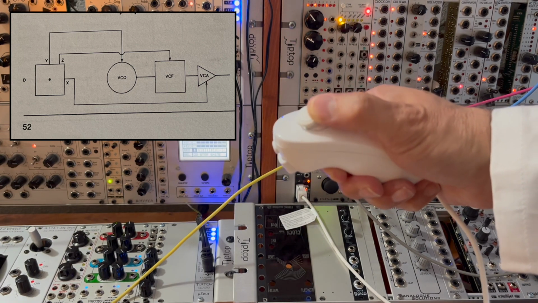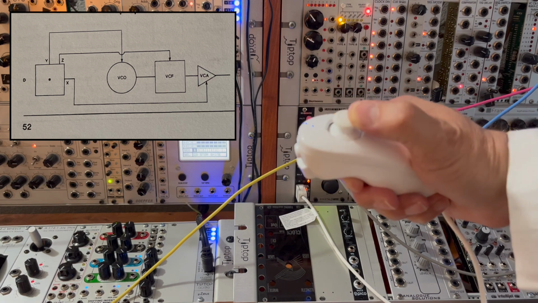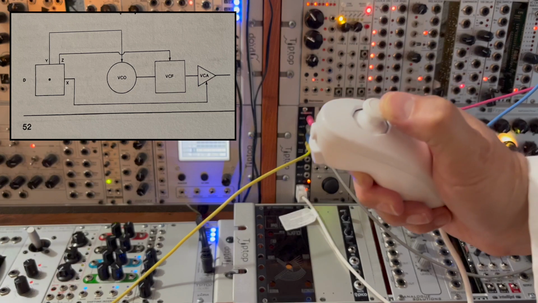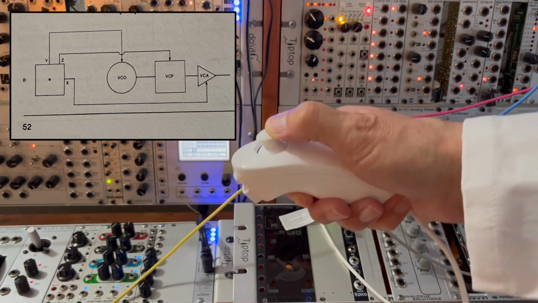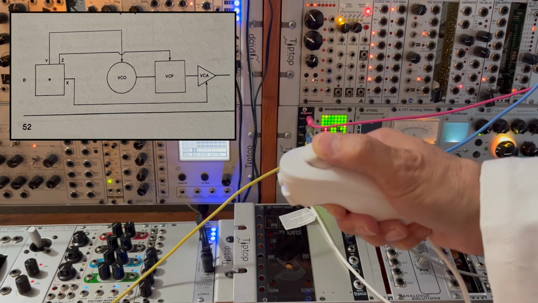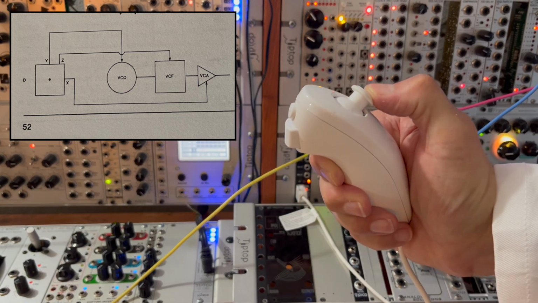So now I'm using 4 separate axes of joystick to control multiple parameters of this patch. I'm controlling the quantized pitch and multiple parameters of timbre. So while I'm wailing away on my new joystick instrument, let's slip in some backing tracks to see what it sounds like.